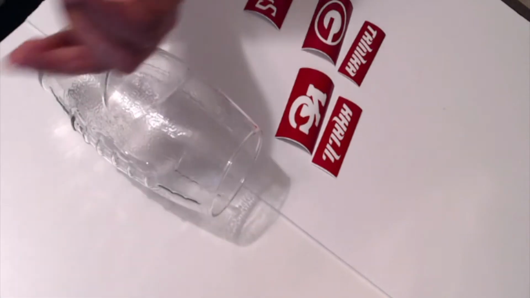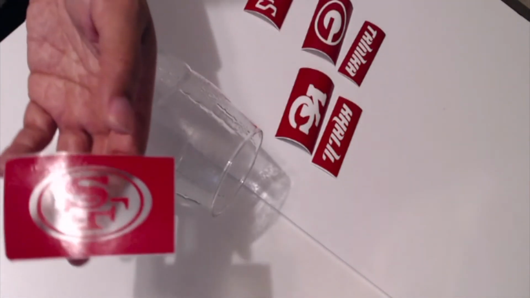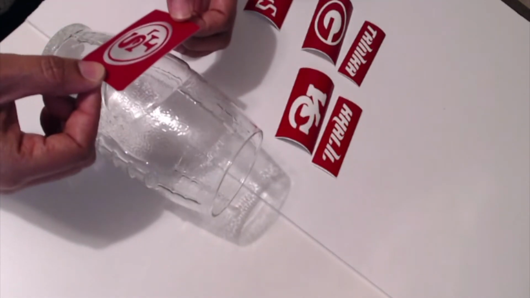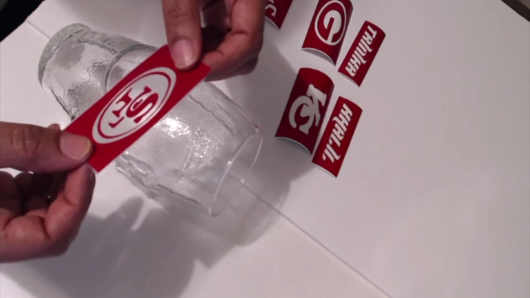So now that I have that trimmed, you see I turned it upside down. You can see that it'll be easier for me to place it now.